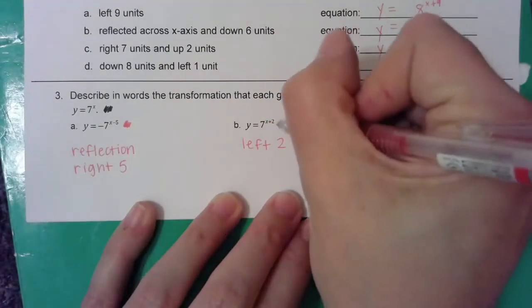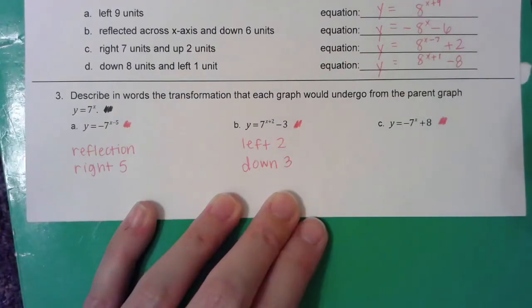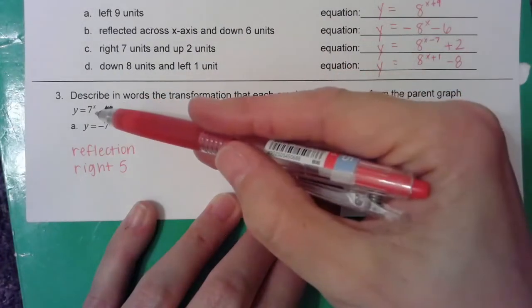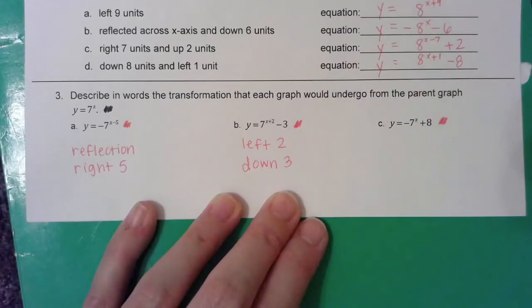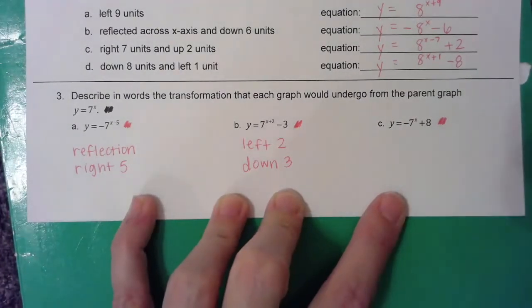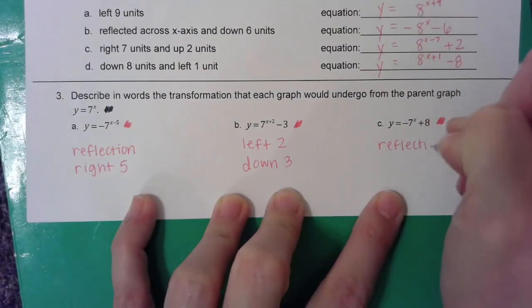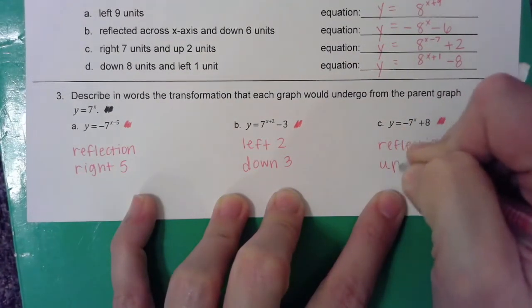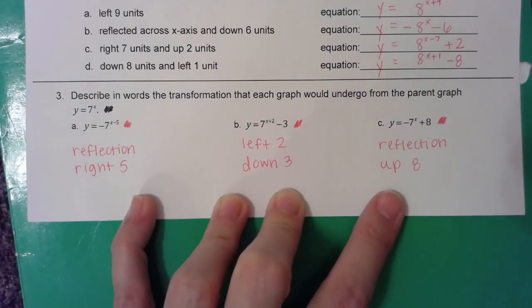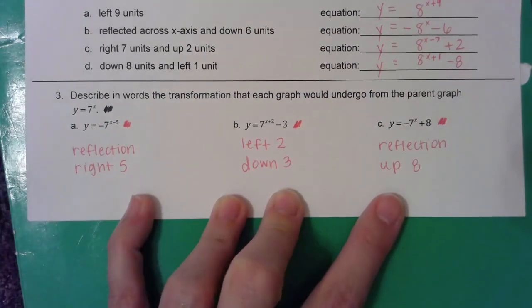And then the -3 on the outside is going to move the graph down 3. And again, we're comparing all of them to this function. So that would be the original one, and this is the new one that's moved. And then here's the original one. On this one, there's also two things that happen. The minus out front causes a reflection, and then the +8 at the end would move the graph up 8 units. So you're giving different words that tell you how the new graph would be different from the old graph or the parent function.